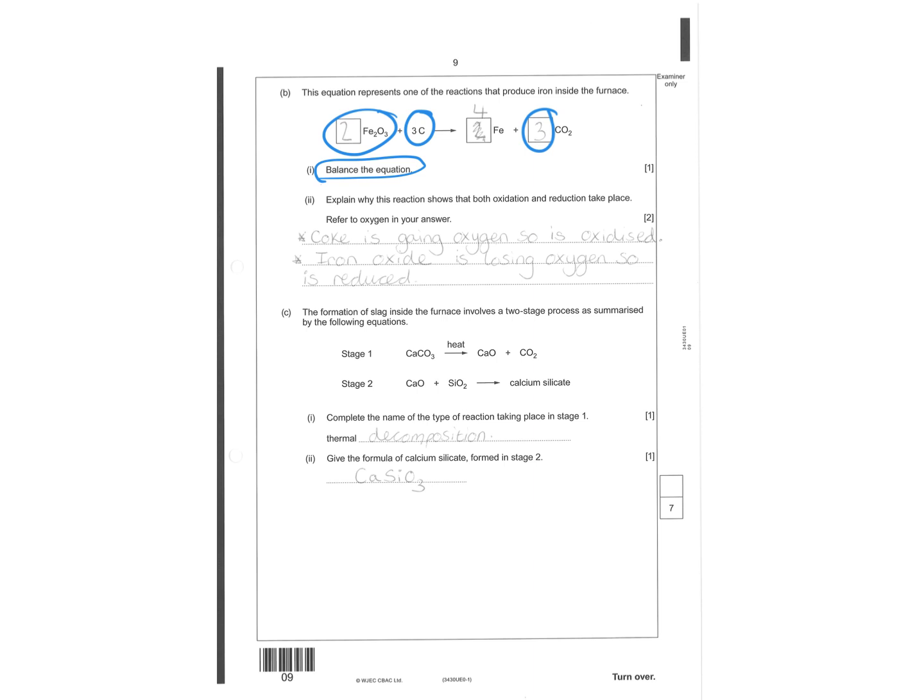The coke is gaining oxygen, so it's oxidized. The iron oxide is losing oxygen, so it's reduced. So you can see oxidization taking place there, like we've practiced in class, and you can see reduction taking place there.